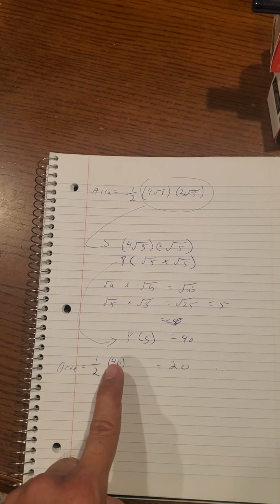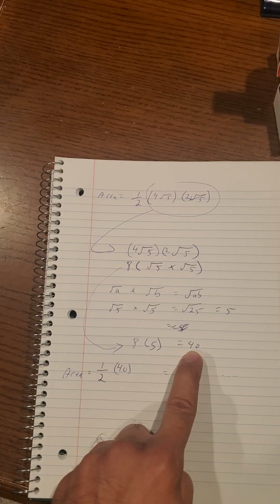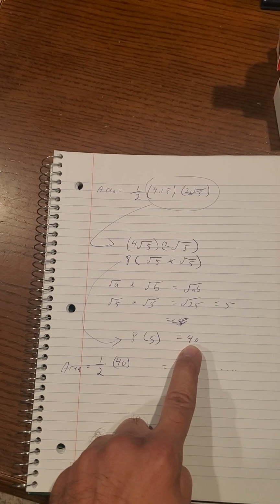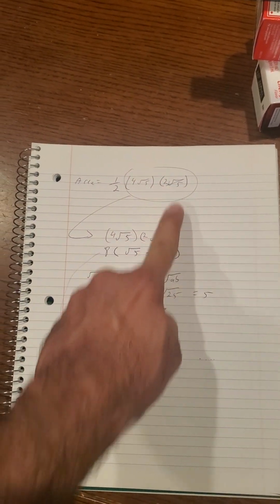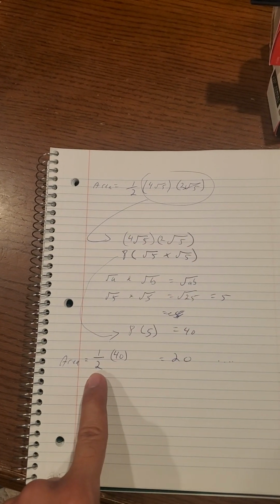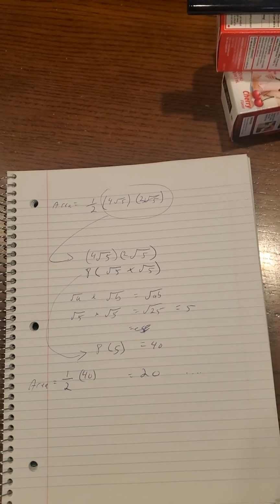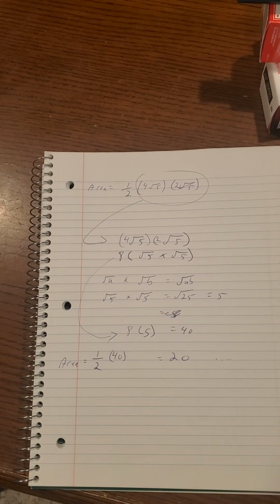So base times height is 40, and this is how you got it. Half of that is 20 square units. Best of luck. I hope you understand.